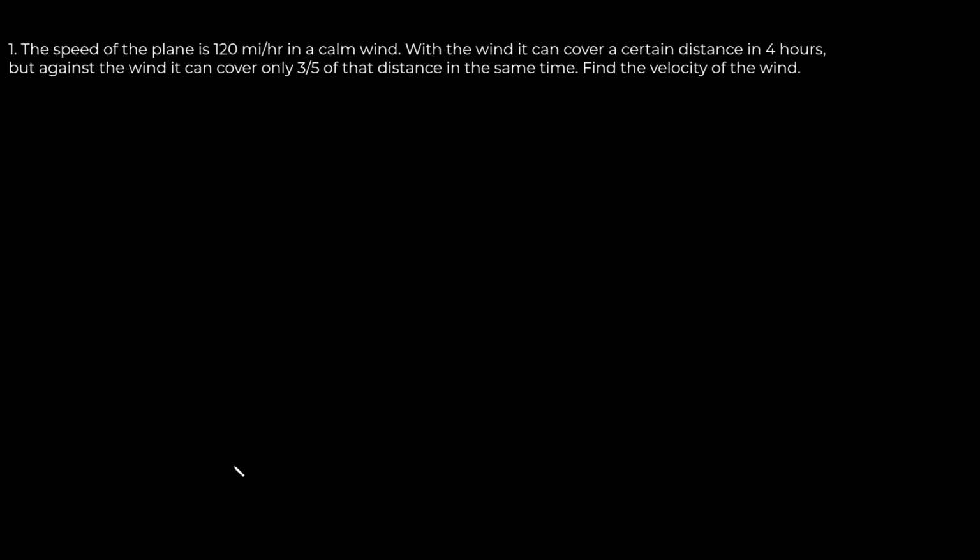The speed of the plane is 120 miles per hour in a calm wind. With the wind, it can cover a certain distance in 4 hours, but against the wind, it can cover only 3/5 of that distance in the same time. Find the velocity of the wind.